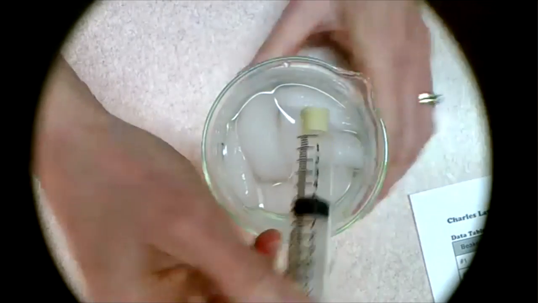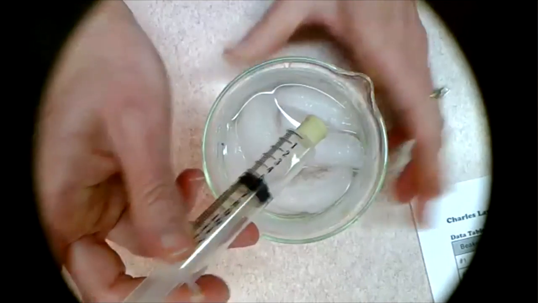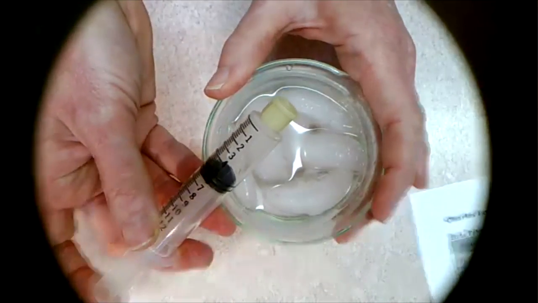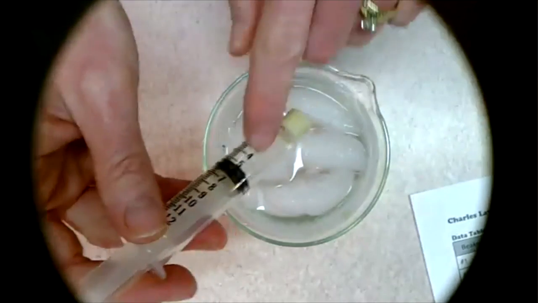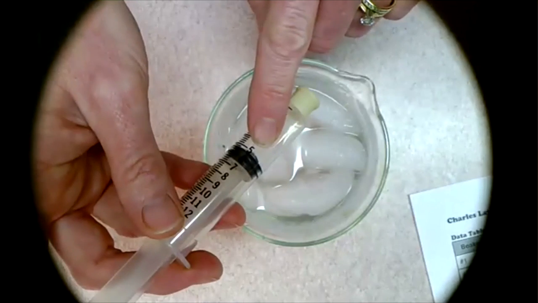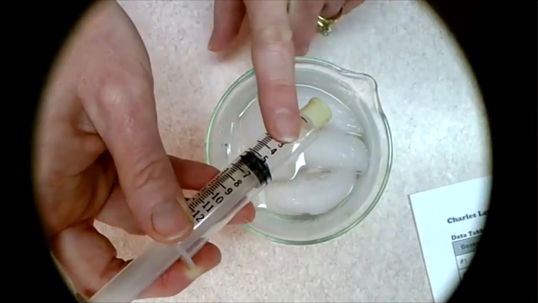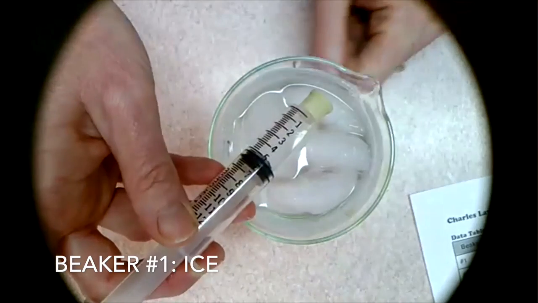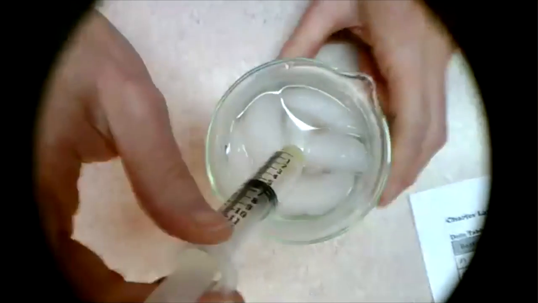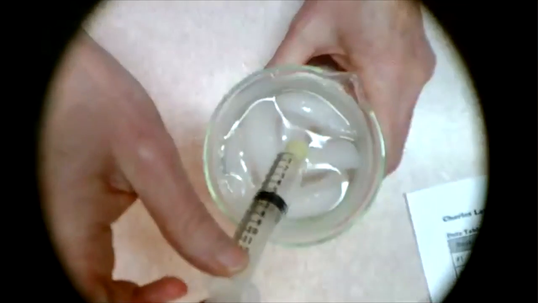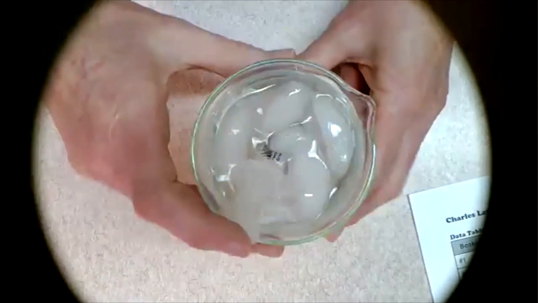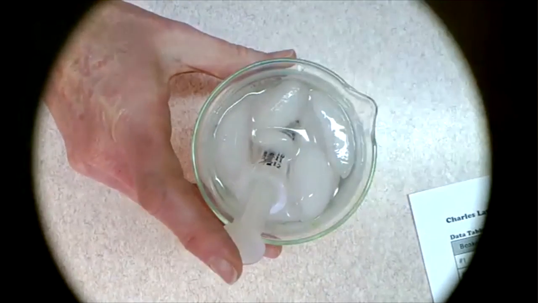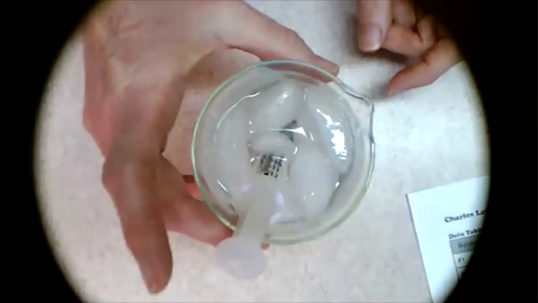Looking to see if I put this in here in the cold ice water, what happens to the volume, right? And what would be the prediction? Somebody answer. It would shrink. It would go down. Yeah, it would shrink or go down. So we're compressing it by putting it in here. So I'm gonna put it in here. We're gonna let it set while we do the other lab so it can get to equilibrium with the water.